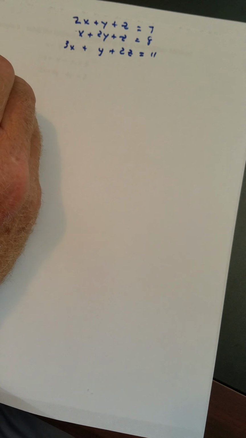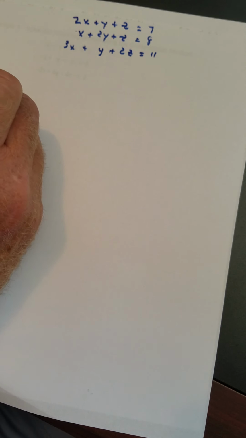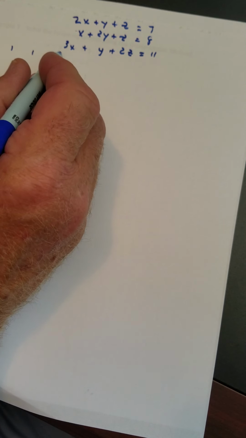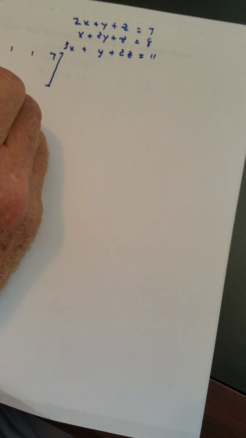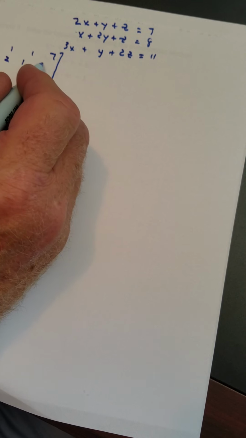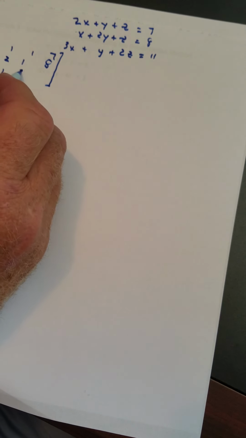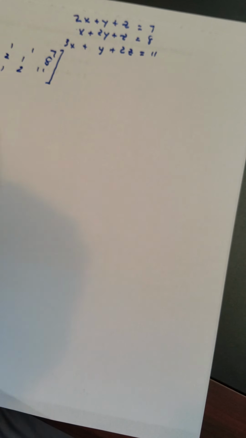Give me a second. Here's the same problem. So let's start off and let's put this into matrix form. So 2, 1, 1, 7. 1, 2, 1, 8. 3, 1, 2, 11.